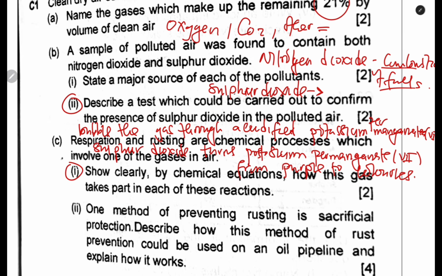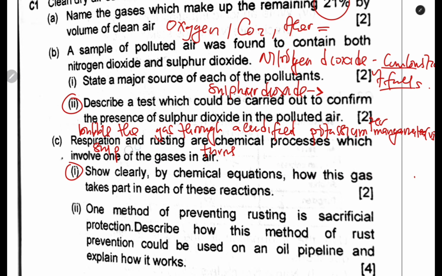So now we are on to question C. Show clearly by chemical equation how this gas takes part in these reactions. Question C, for 1: respiration and rusting are chemical processes which involve one of the gases in air.